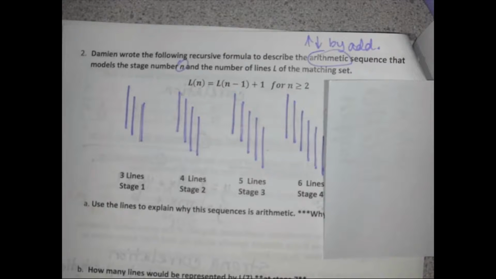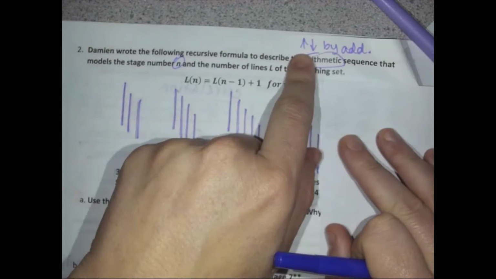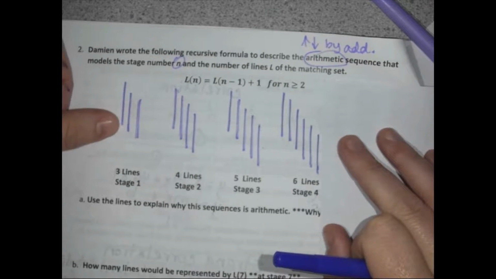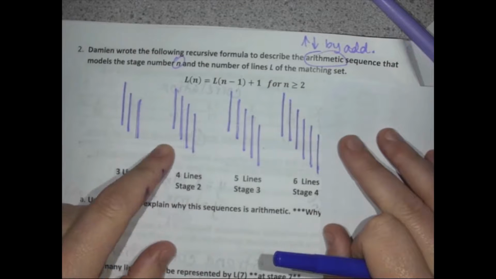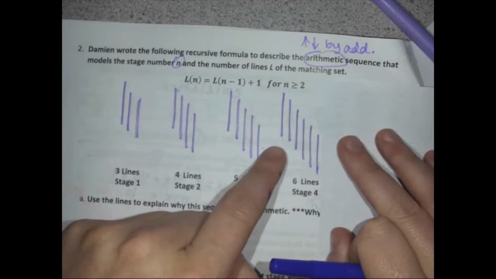Okay, Damien wrote the following recursive formula to describe the arithmetic sequence. Arithmetic means it increases or decreases by addition. That models the stage number n and the number of lines of the matching set. In our first stage, we have 3. In our second stage, we have 4. In our third stage, we have 5. And in our fourth stage, we have 6.